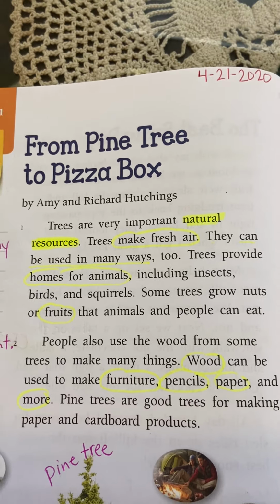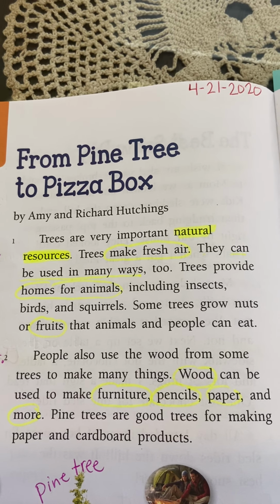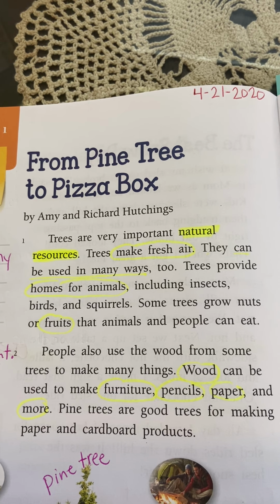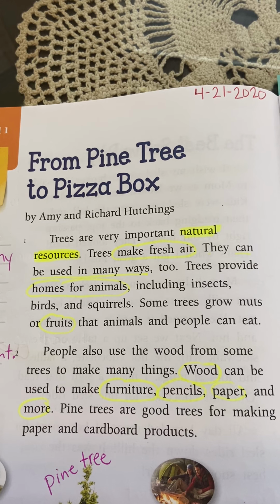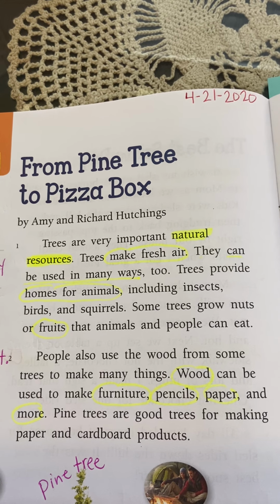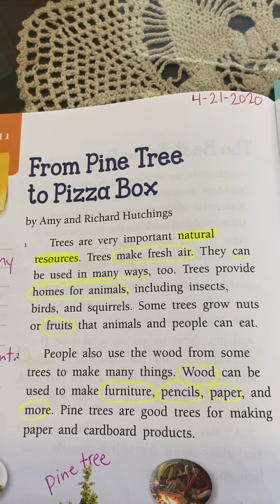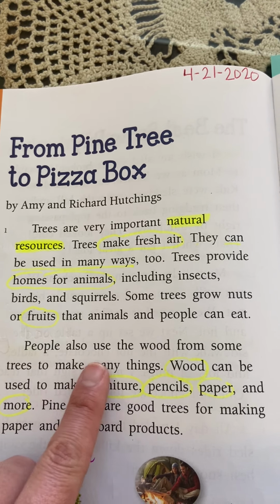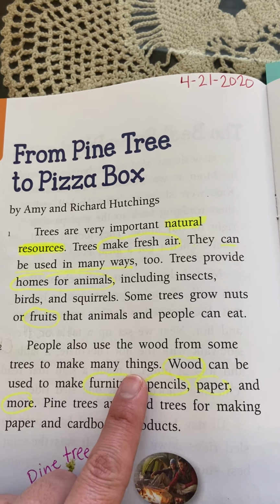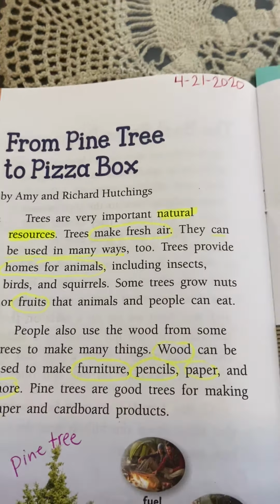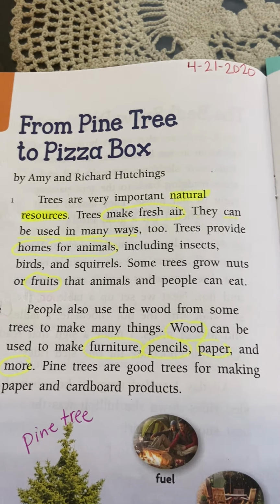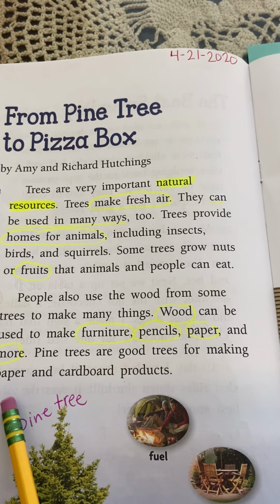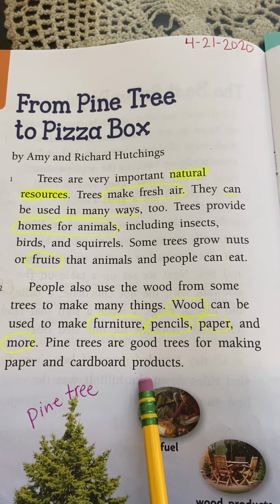Paragraph 1. Trees are very important natural resources. Trees make fresh air. They can be used in many ways too. Trees provide homes for animals, including insects, birds, and squirrels. Some trees grow nuts or fruits that animals and people can eat. Paragraph 2. People also use the wood from some trees to make many things. Wood can be used to make furniture, pencils, paper, and more. Pine trees are good trees for making paper and cardboard products.